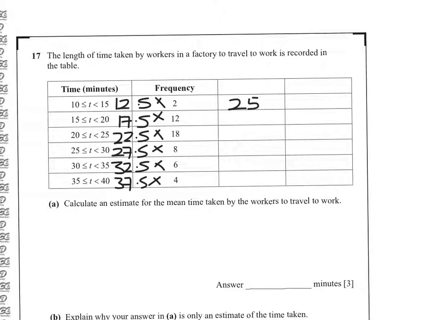So we have 17.5 times 12, which is 210. 22.5 times 18, 405. 27.5 times 8, 220. 32.5 times 6, 195. And 37.5 times 4, 150.